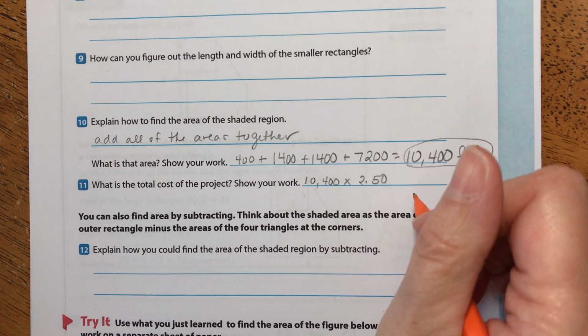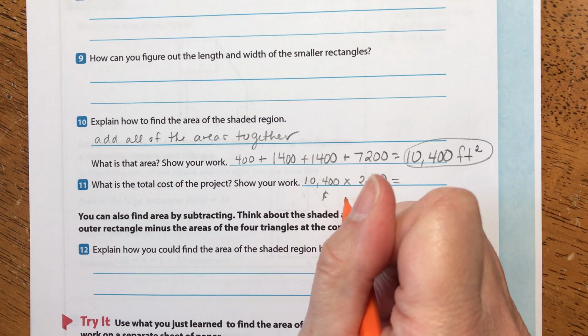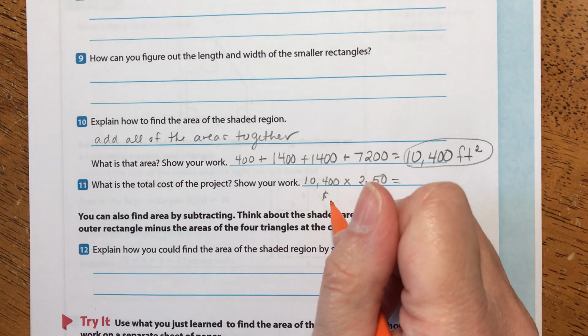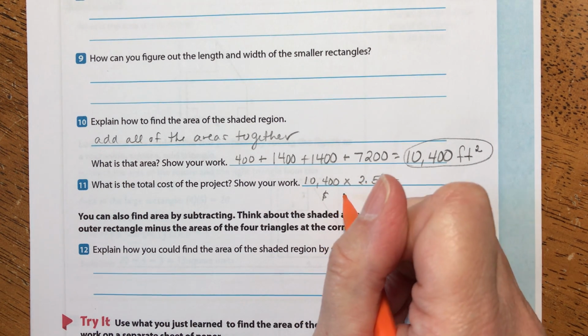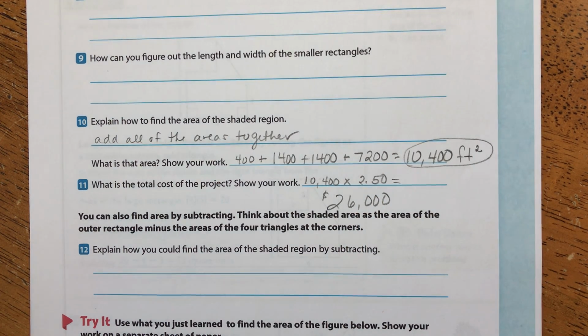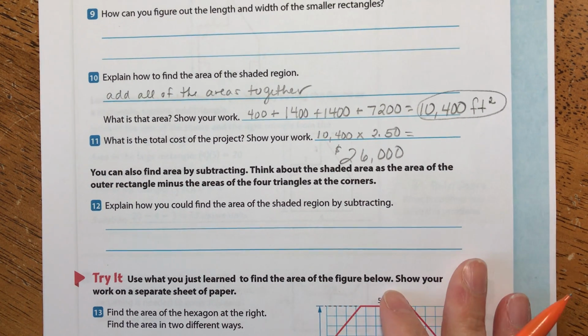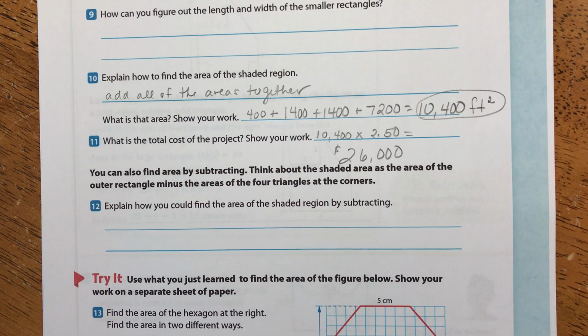I'm glad I'm not paying for this. I'm going to put it down here. It's going to cost this city, the park manager, $26,000 to plant grass at that park. That's probably not wrong. I mean, stuff is expensive. So I'm just glad I don't have to pay for that.